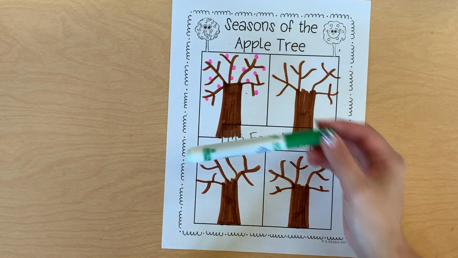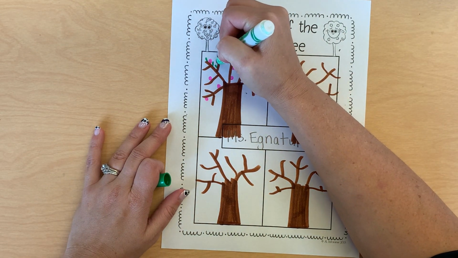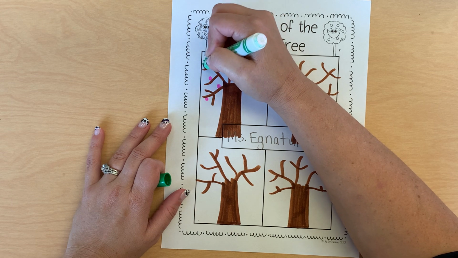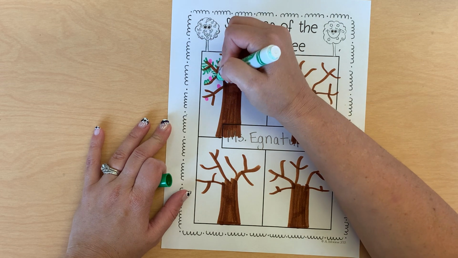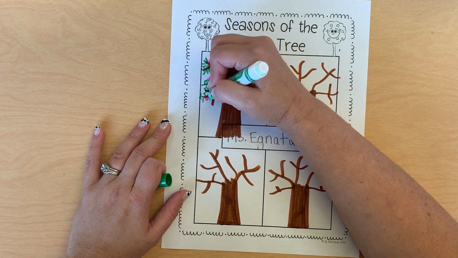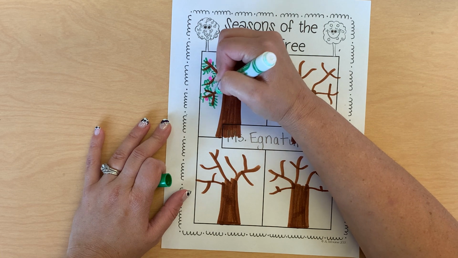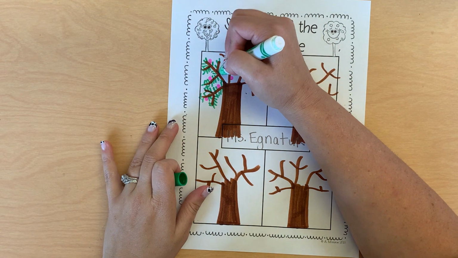Then I'm gonna take my green marker and I'm gonna draw lots of little green leaves, just little lines all around my branches. Now, remember, in the summertime is when there's lots and lots and lots of green leaves. So we're not gonna fully color the whole thing in right now.